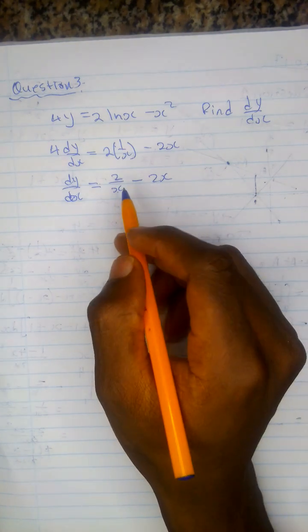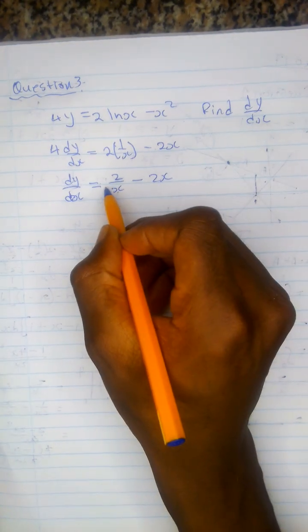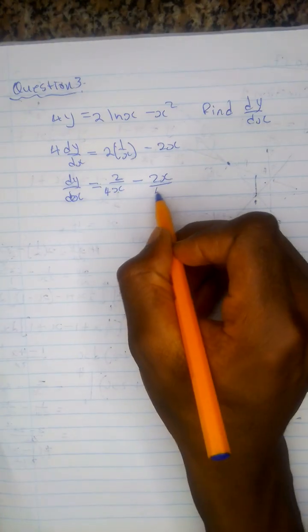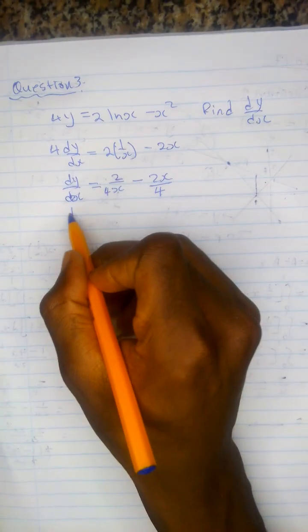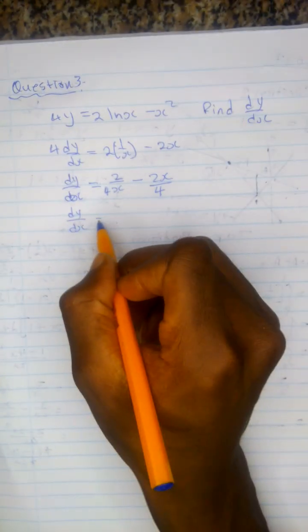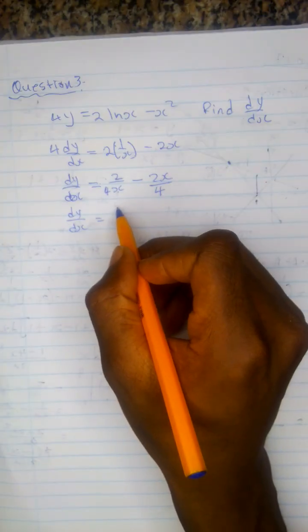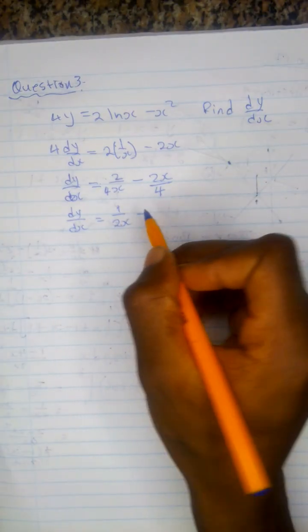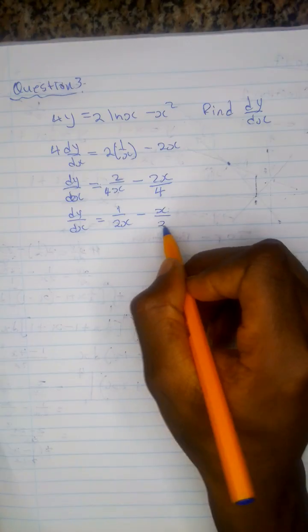So dy divided by dx is going to be equal to 1 over 2x minus x divided by 2.